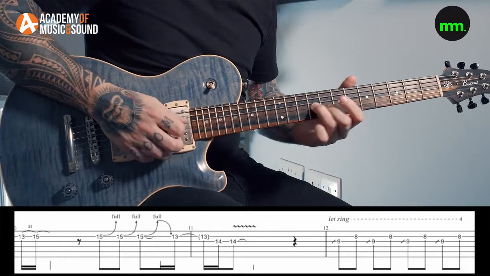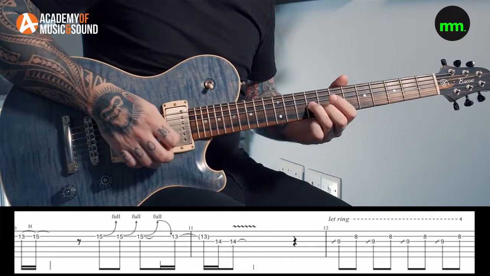You can let those ring into one another as well. And we finish off by going to the A note, 10th fret there. And that would be the start of the next 12 bar cycle. I'll play through the whole solo now, slowly.